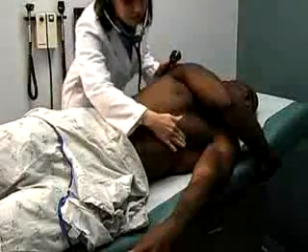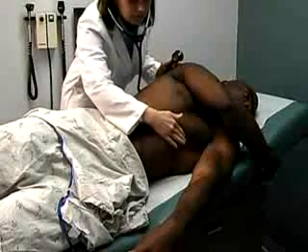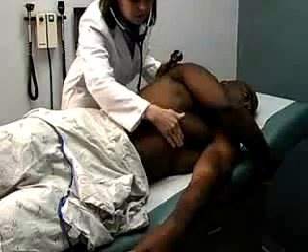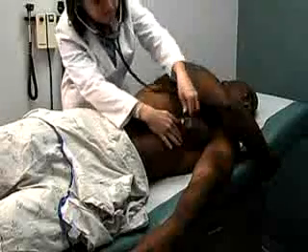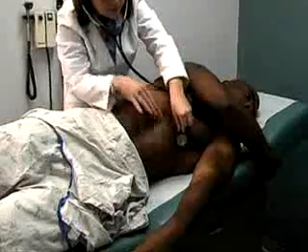To better hear an S3 sound or a murmur over the mitral area, roll the patient on his or her left side. Palpate to locate the PMI. Auscultate the mitral area with the bell. If present, a mitral murmur may sound like.